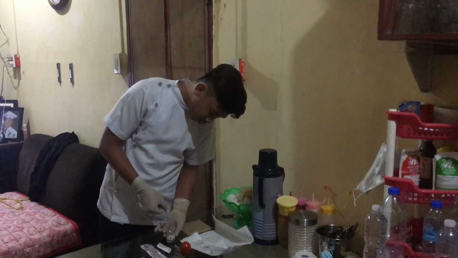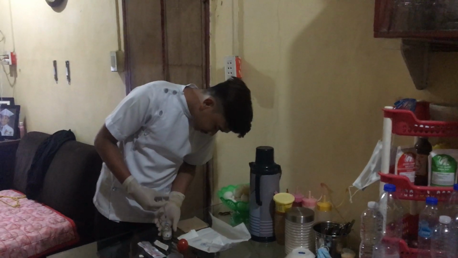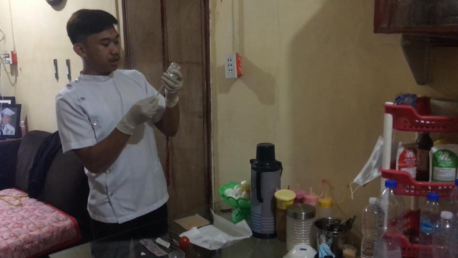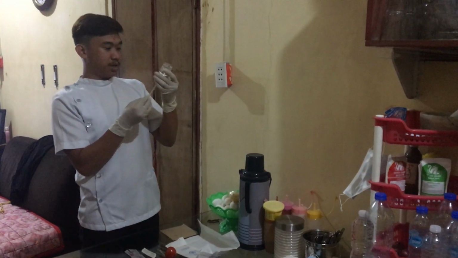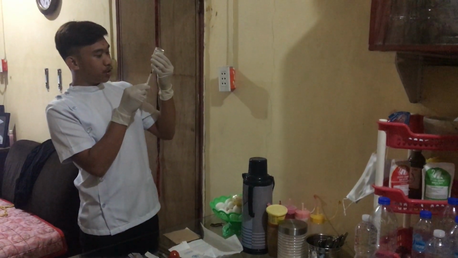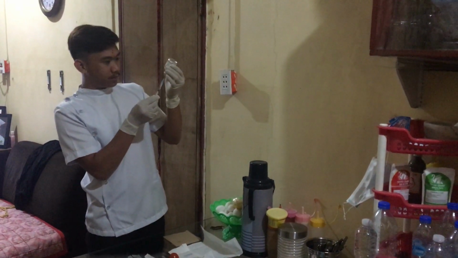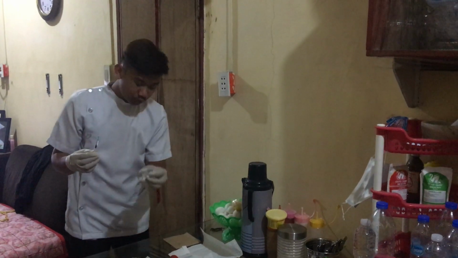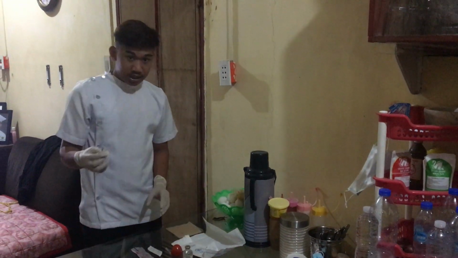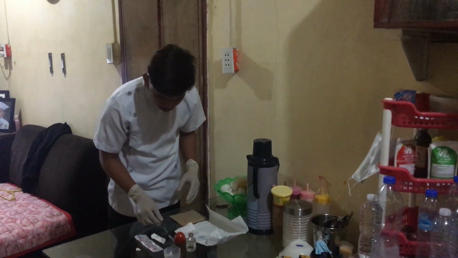So we are going to build up negative pressure in the vial, and I'm going to start aspirating the medicine. 0.5 cc. Okay, 0.5. Then I'm going to put the medicine on a flat surface. And then I'm going to cap the aspirating needle by the scoop method.